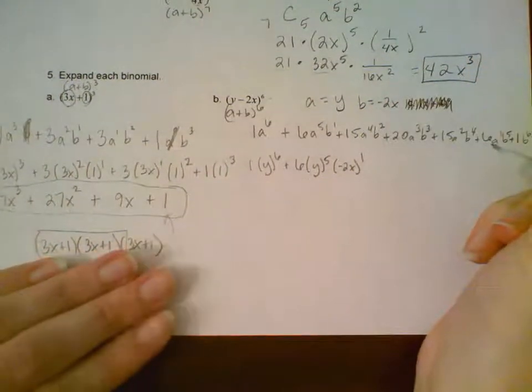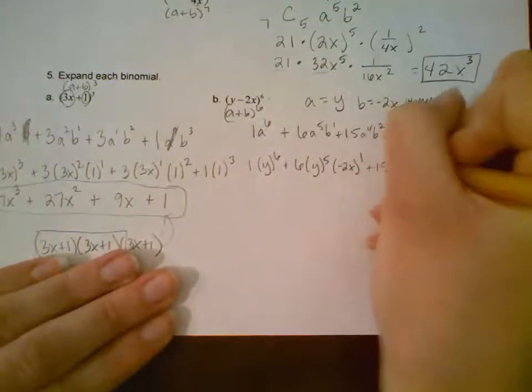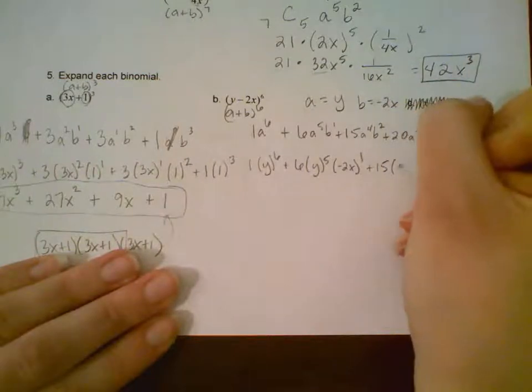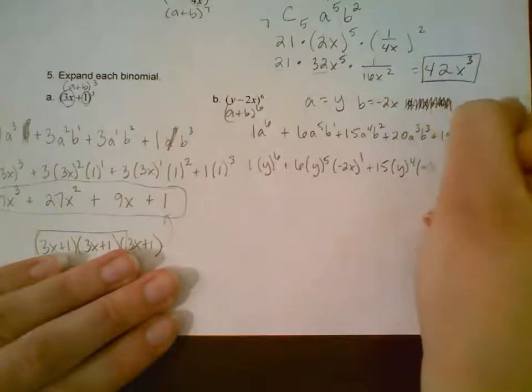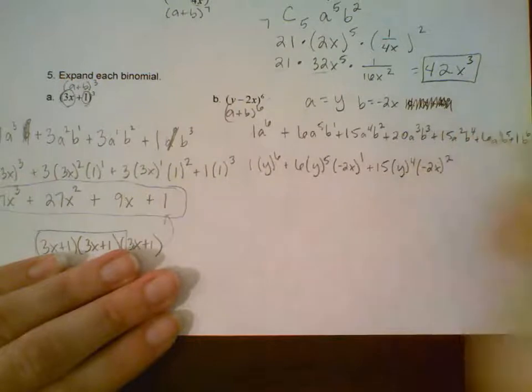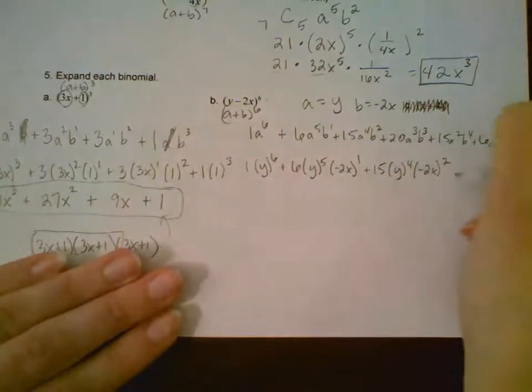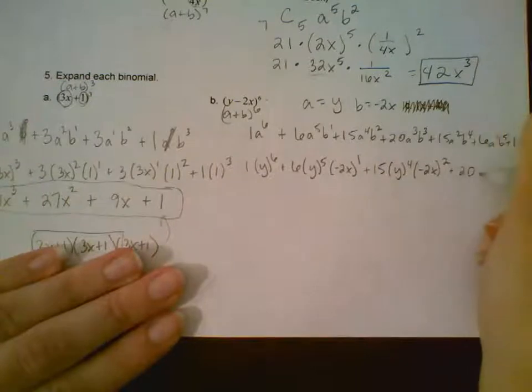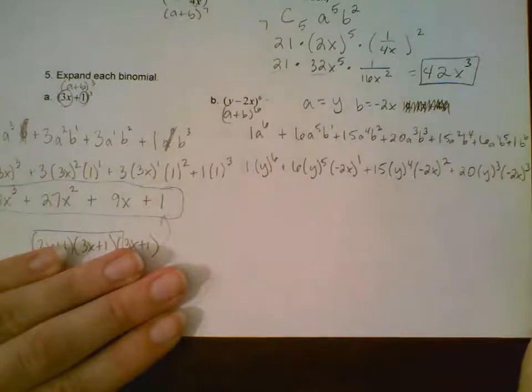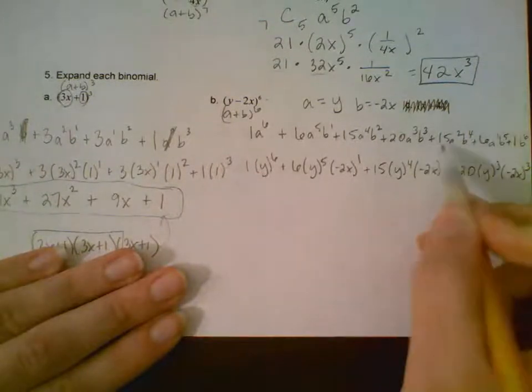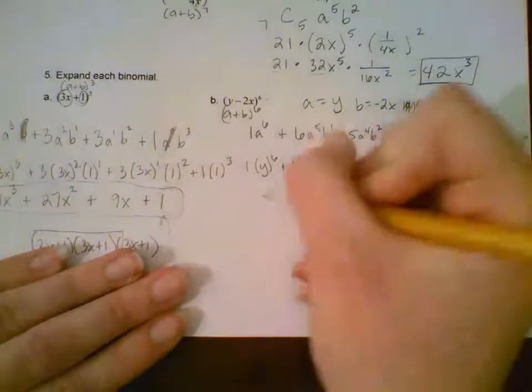This might need a couple of lines on your paper to plug this all in. Y to the 4th, (negative 2x) squared. I would really recommend you don't try to do the exponent at the same time. So you're more likely to make mistakes there. And we have y to the 3rd times (negative 2x) all to the 3rd. So I'm through here right now. I'm going to do this 15 one on the next row.